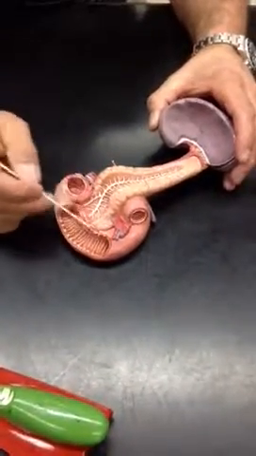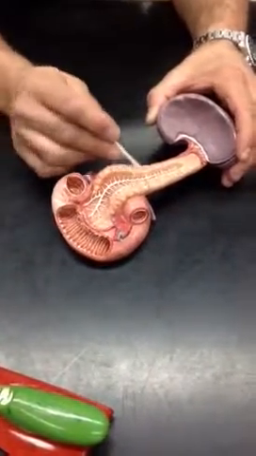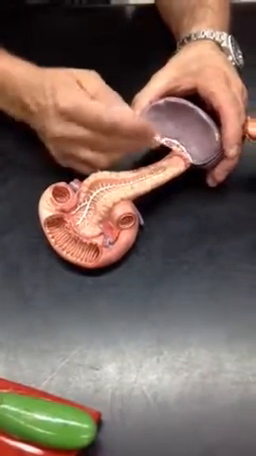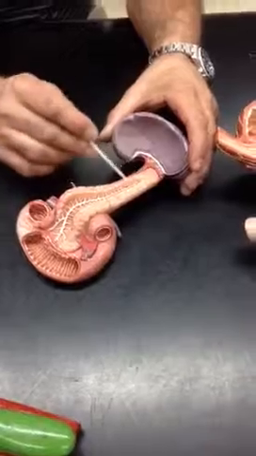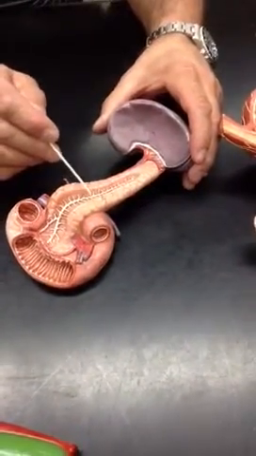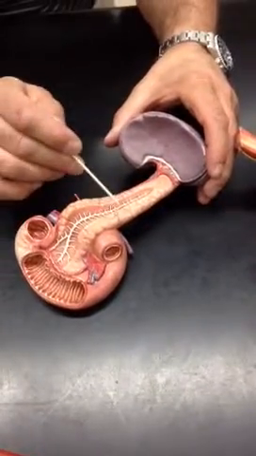This is the head of the pancreas. This is the body of the pancreas. This is the tail of the pancreas. This is the spleen. These are little lobules, sections of the pancreas. These little areas represent the lobules.